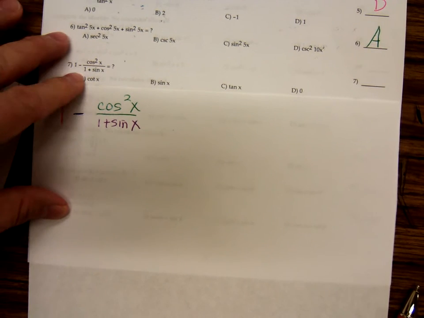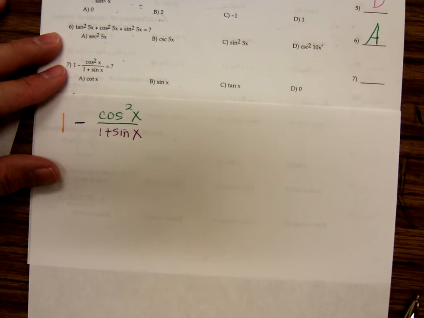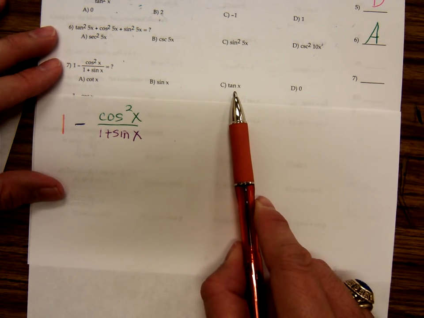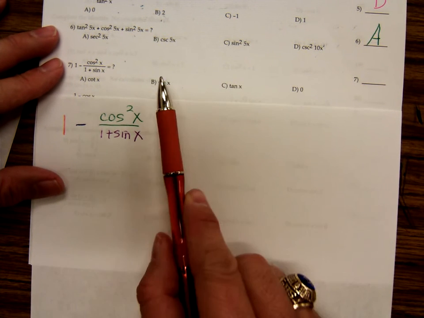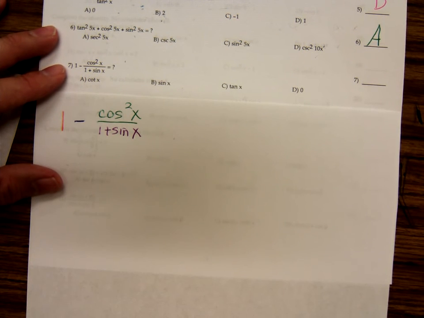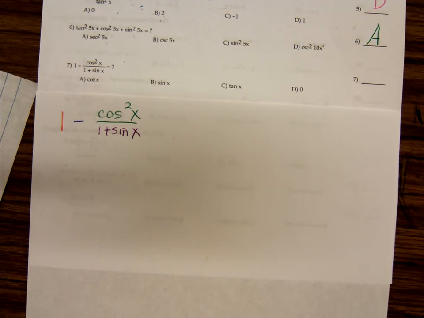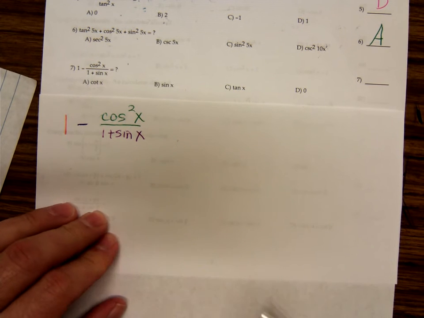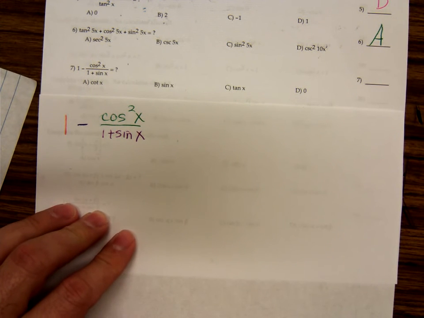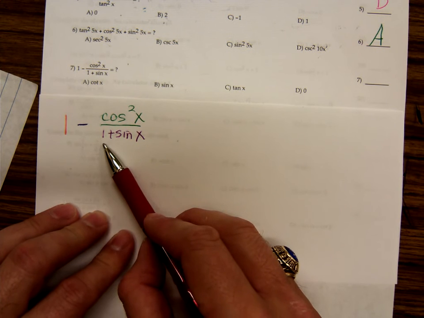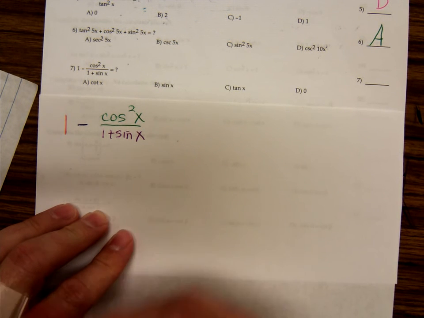Now look at the answers that we're going to get. Either a 0 or a tangent x, which would probably wind up with maybe sine x over cosine x, or sine x, or it might all simplify just to cosine x over sine x. So somehow or another, I'm going to need to simplify this a lot, and the way I'm going to go about this is simplifying this fraction first right here. The cosine squared x over 1 plus sine x.